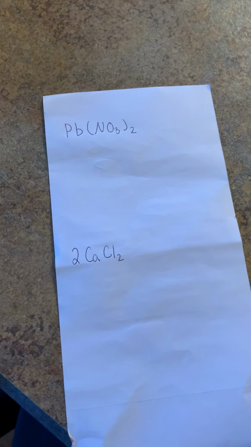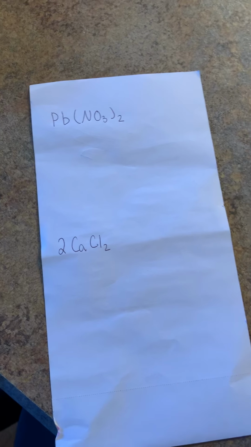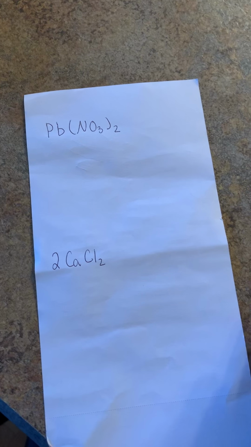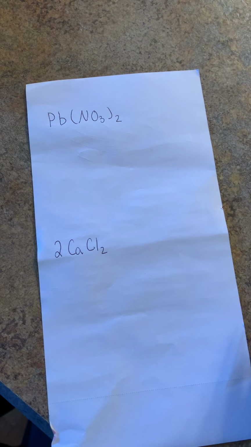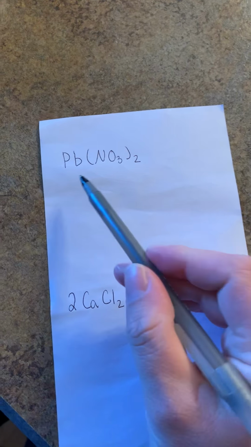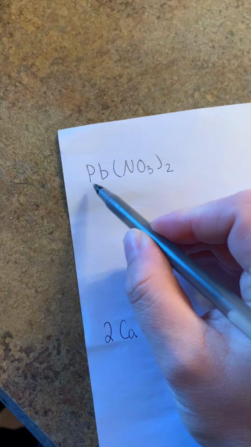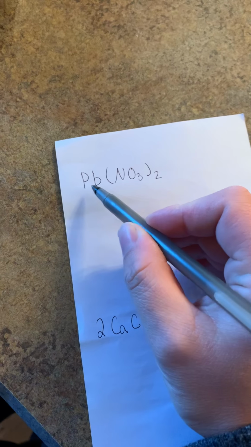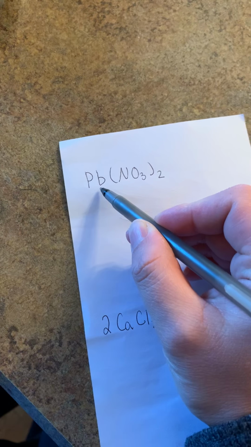So one of the assignments that you have to do is counting atoms. So I'm just going to show you a quick example. I actually pulled these right off of the form. So just take a look at this. If we have lead nitrate, each of these letters represents an element. But remember, a capital letter and a lowercase letter represents one element.